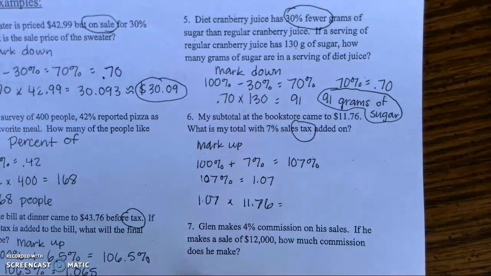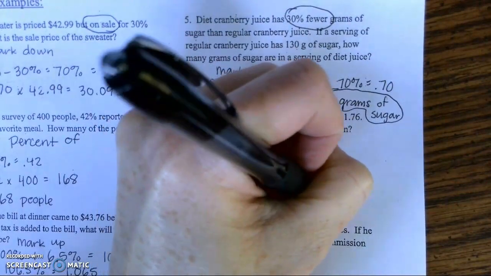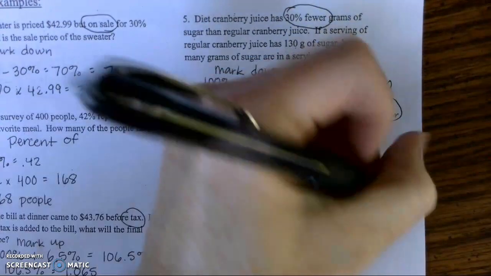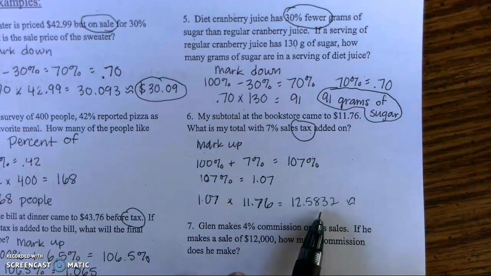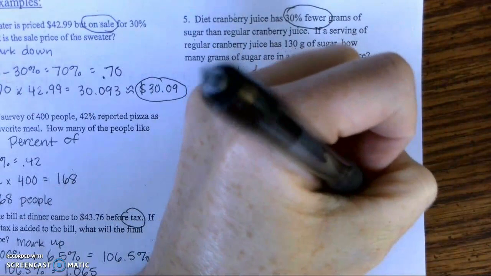And when we do that multiplication, we get 12.5832. Okay, so our rounding rules apply for this one again. We are talking about money. We need to round to that hundredths place, 2 places after the decimal point. We look at that 3. That 3 is less than 5, so this just rounds to $12.58.